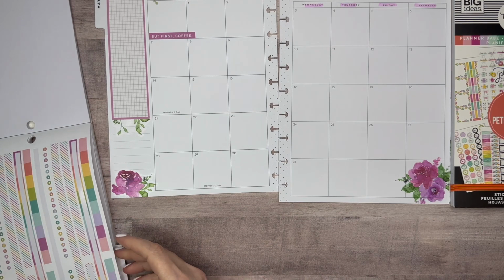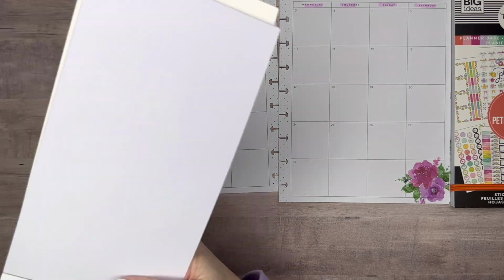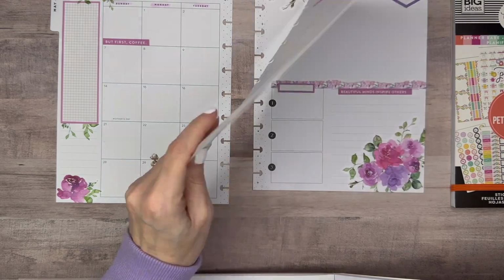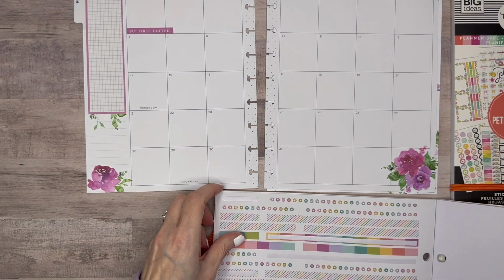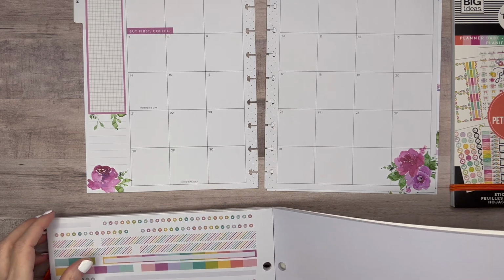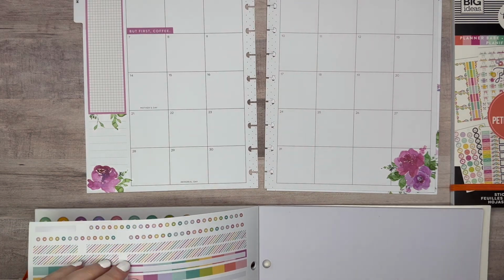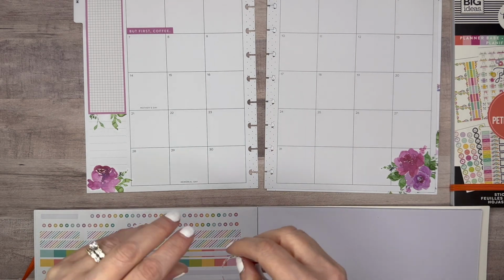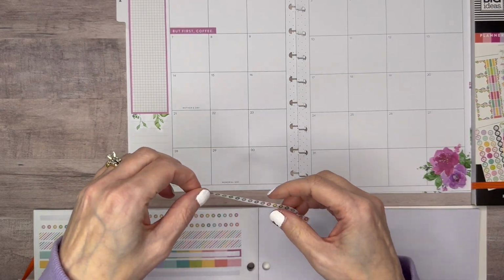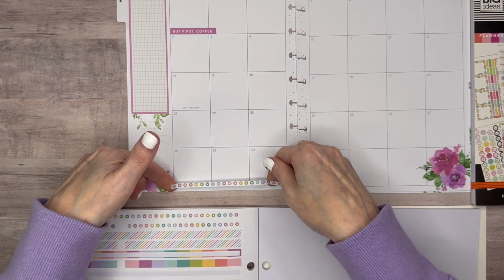And I think what I'm going to try for on the month is to use the discs. So I think I can use this one, the little disc washi strip, which is fun to do.